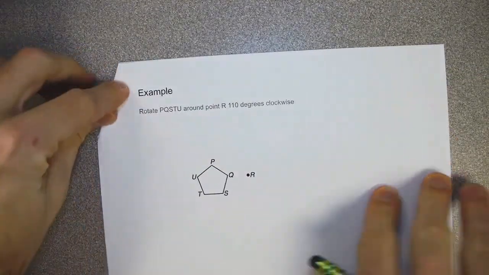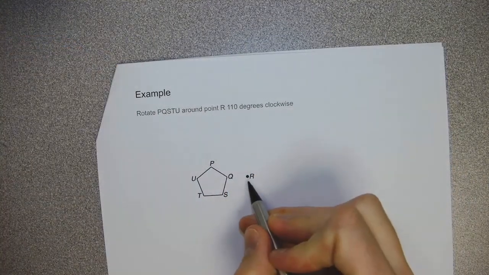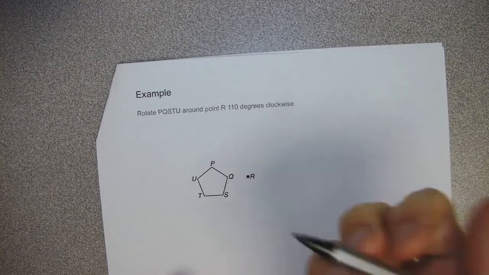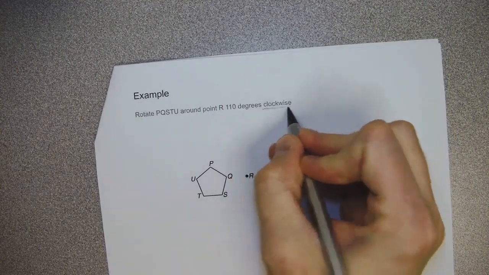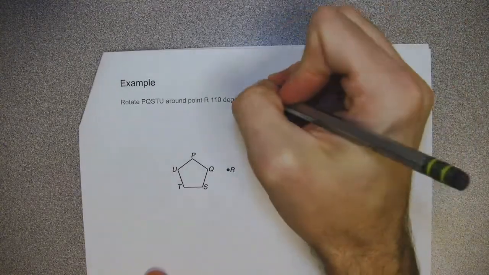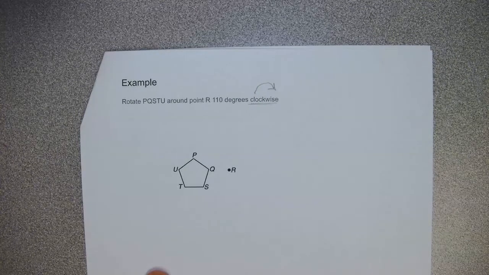All right, so we've got a pentagon here. We're going to rotate it around point R. So this is going to be our center point. It's not going to move. We're going to rotate it 110 degrees. And notice this time it did specify we're going to go clockwise. So clockwise is a right-hand turn, the way the hands on a clock will move.